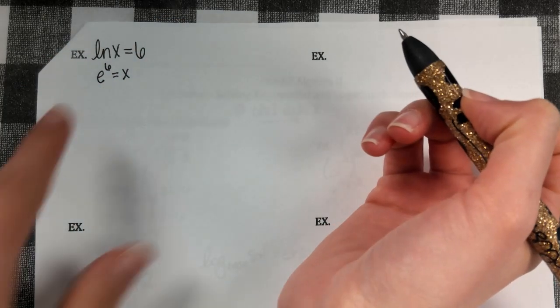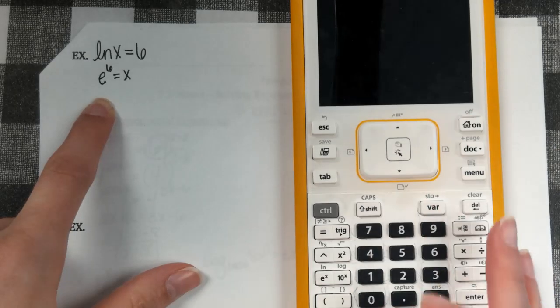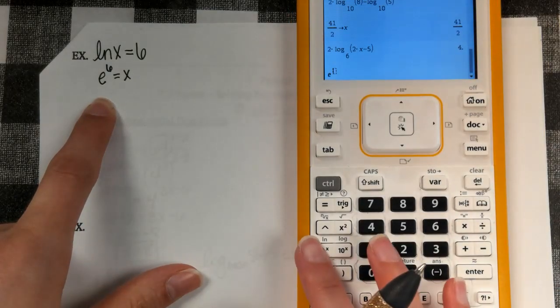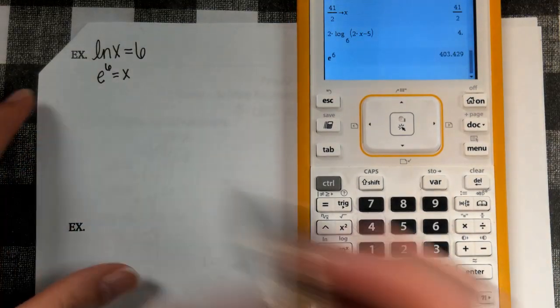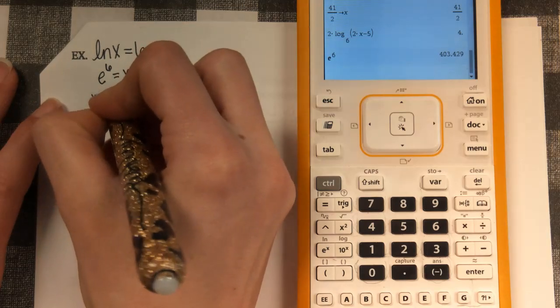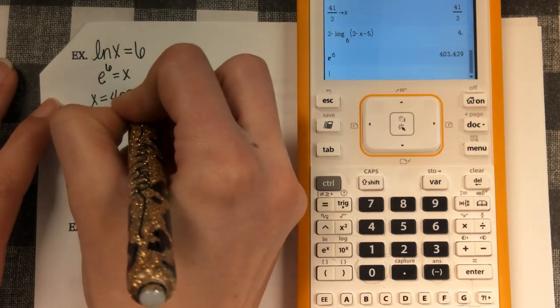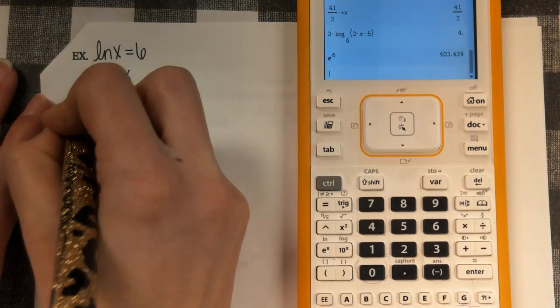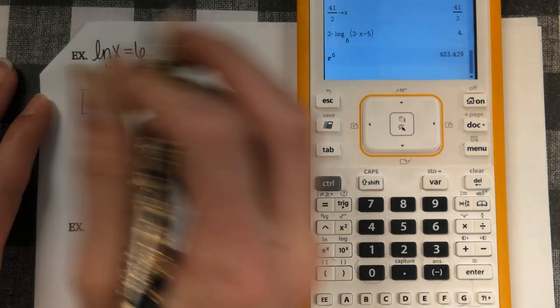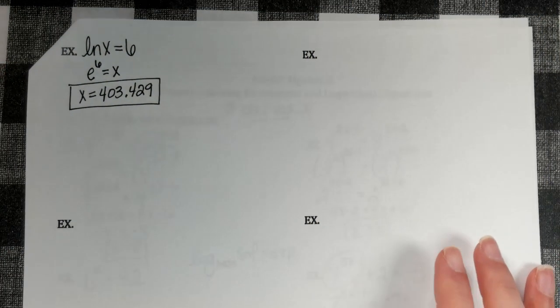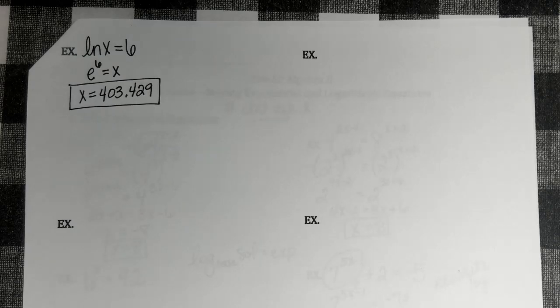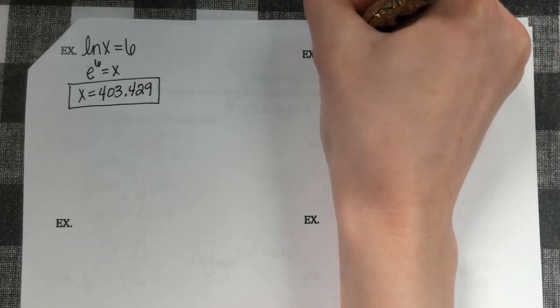And then I just type e to the 6 in my calculator. So you press your E button, put your 6, x is equal to 403.429. Okay, so not every problem is super extravagant with the work. I think I more than likely took those off. I omit those on this worksheet since y'all have 2 worksheets this time.